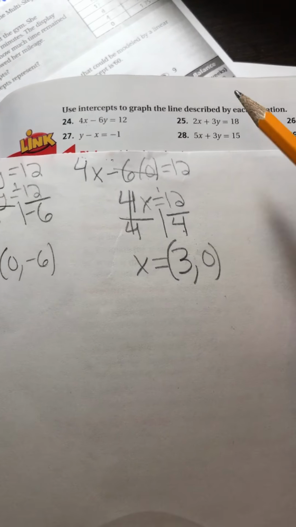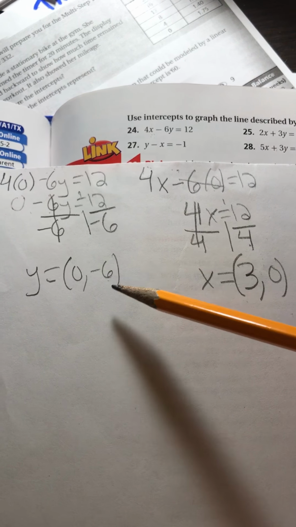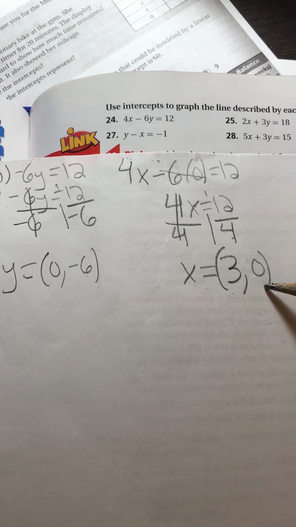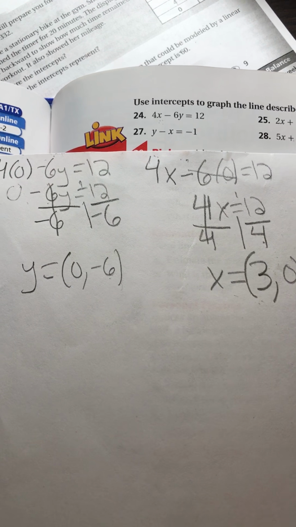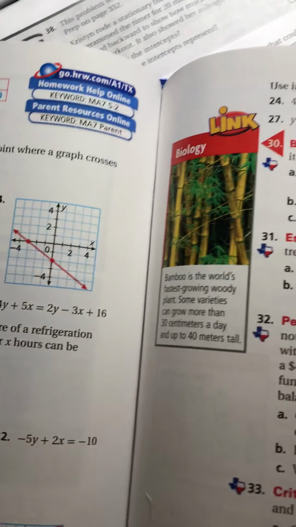Now, if you're going to graph these, you can draw your intercepts, the y at 0 and negative 6, and the x at 3, 0, and just draw your line going through both points. And that's how you're able to graph that.